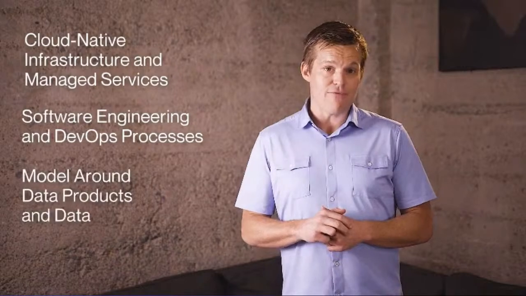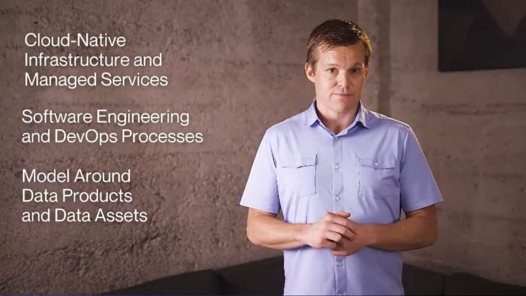But there is progress. We see a new generation of modern data teams making enormous strides in efficiency and productivity. We see these teams converging on a set of principles. One, they use cloud-native infrastructure and managed services to minimize operational burden and elastically scale with their business. Two, they embrace software engineering and DevOps processes to manage complexity. And three, they model their platform in terms of data products and data assets. Tools aligned with these principles, cloud data warehouses, ingestion tools, dbt, reverse ETL tools are gaining wide adoption and delivering outsized outcomes for data teams.